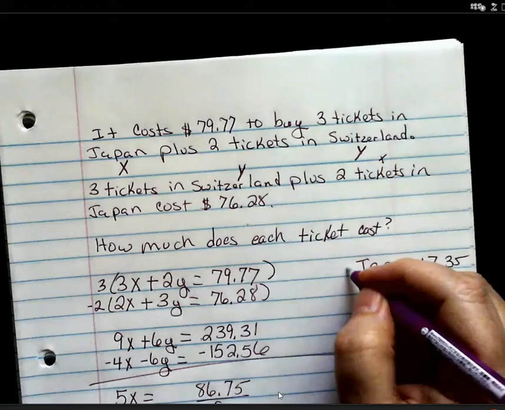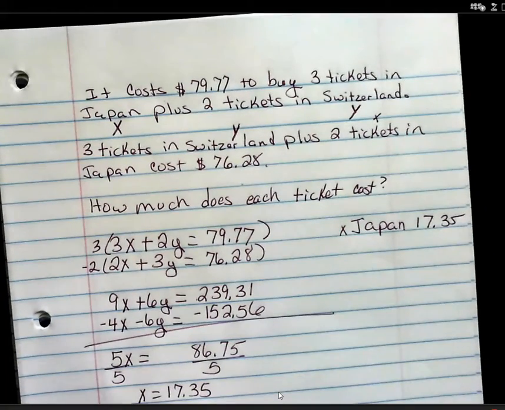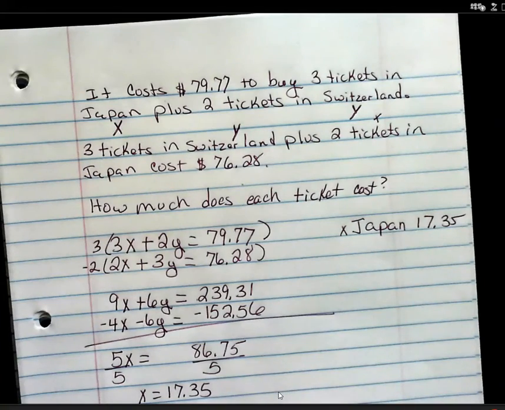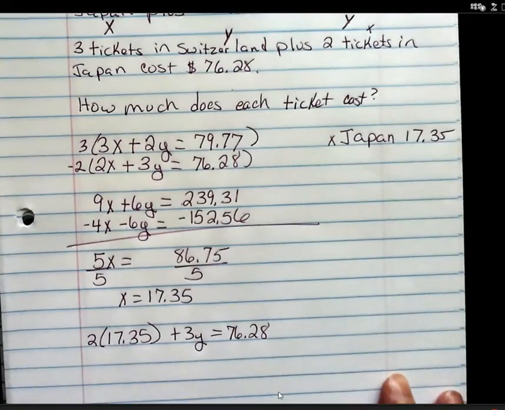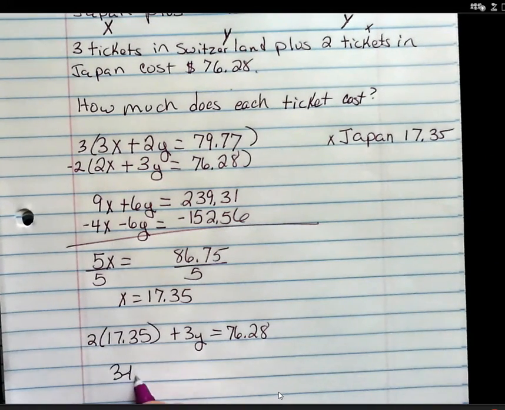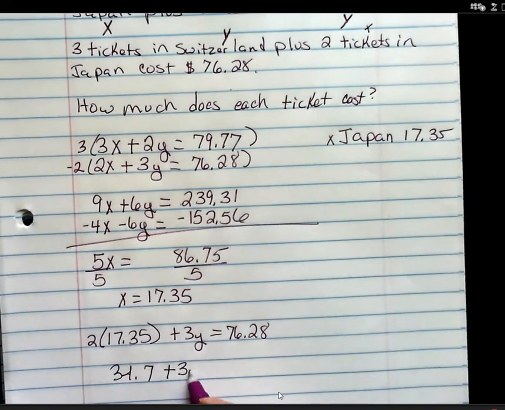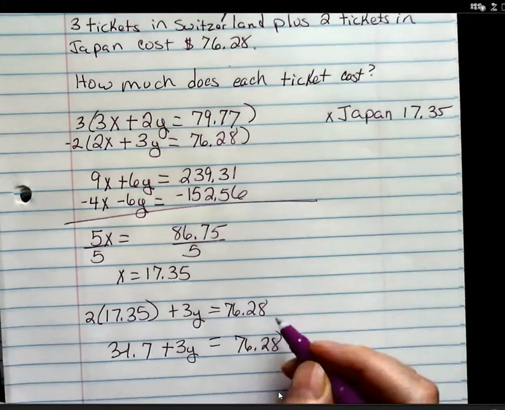Remember, Japan is X. So then I've got 2 times 17.35 plus 3y is 76.28. Doesn't matter which equation you use, they will both give you the same answer. So this is going to give me 34.7 plus 3y is 76.28.